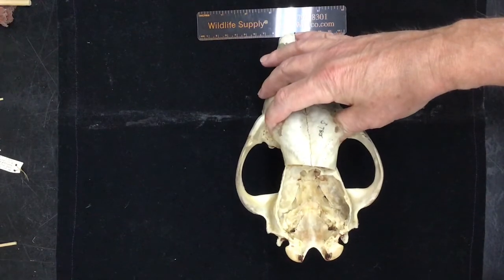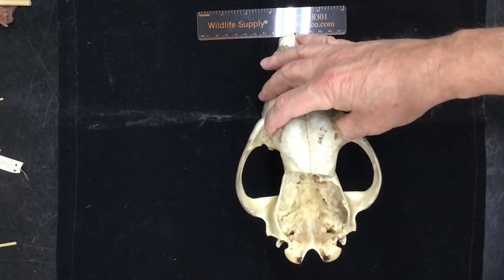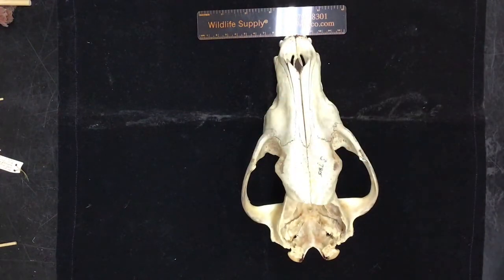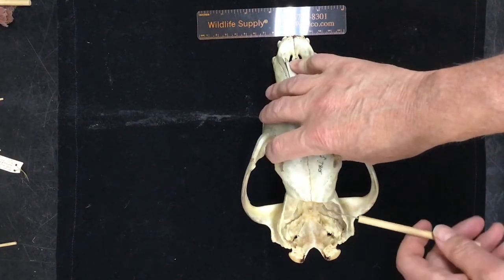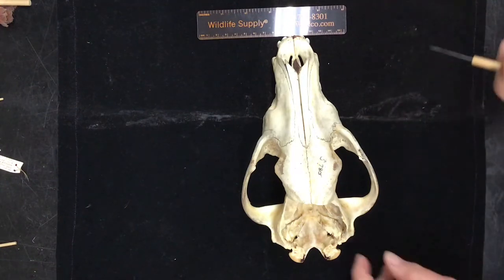roadkill or depredation in this state, because it has been federally endangered, we would do a necropsy. So they'd pull the brain out. To do that, you'd remove the parietal bones. The parietal bones have been removed in this.